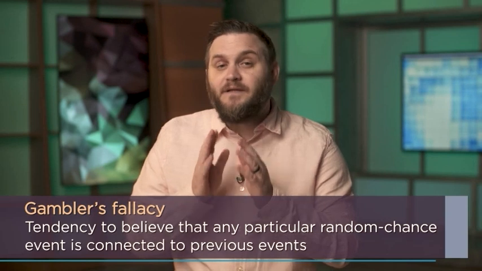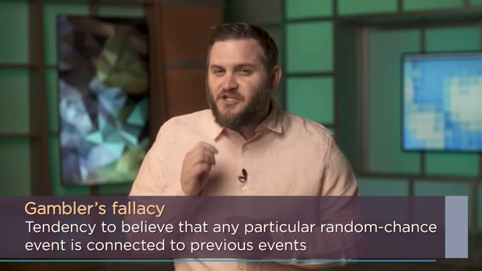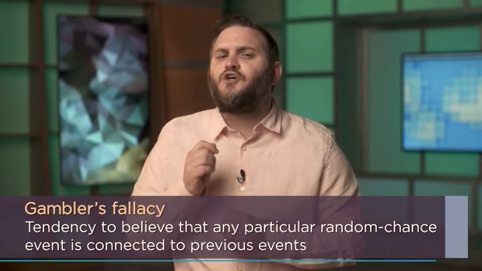I want to start with the gambler's fallacy. This is the tendency to believe, incorrectly, that any particular random chance event, especially in games of chance, is connected to previous events. In reality, the odds of any random event happening are exactly the same each time. But this false belief that past events will skew future results leads to behavior called perseveration. It creates the illusion that previous events, which are all independent rolls, subject to the laws of physics, will influence and impact future events. That's the essence of the gambler's fallacy.